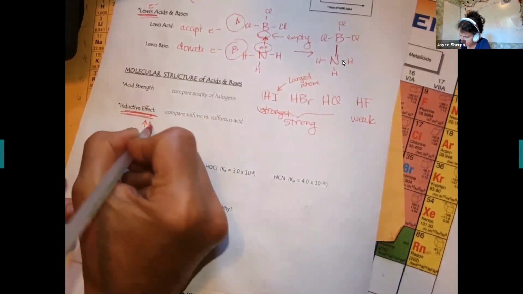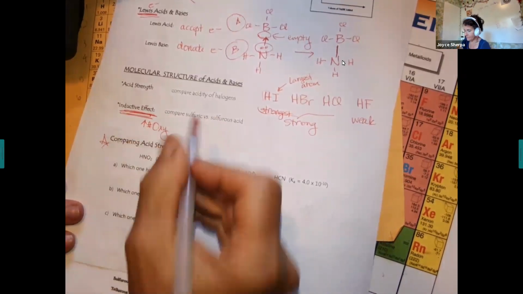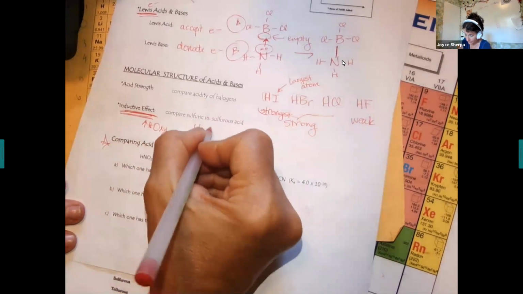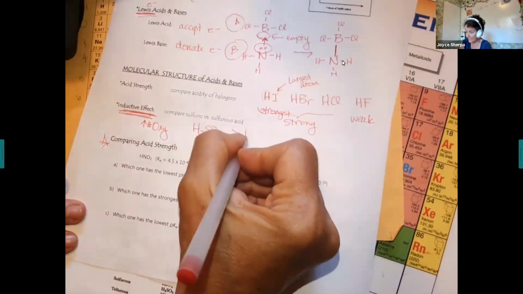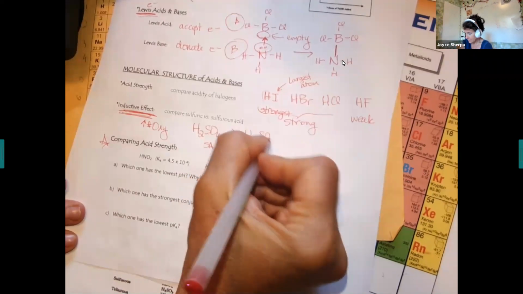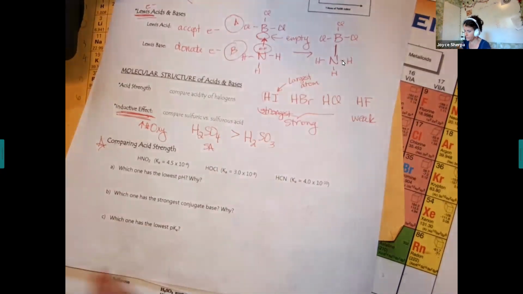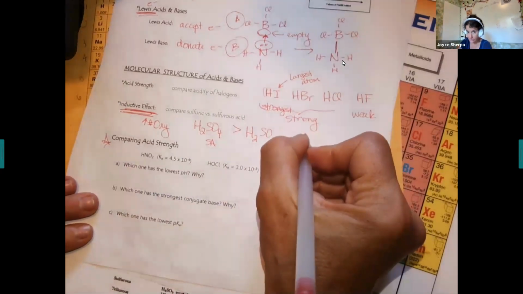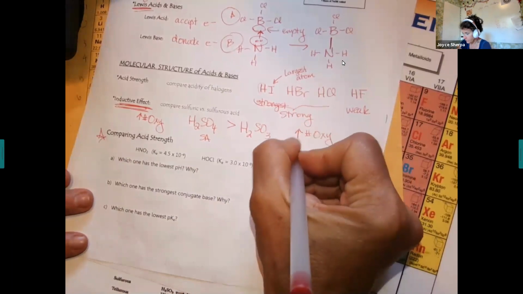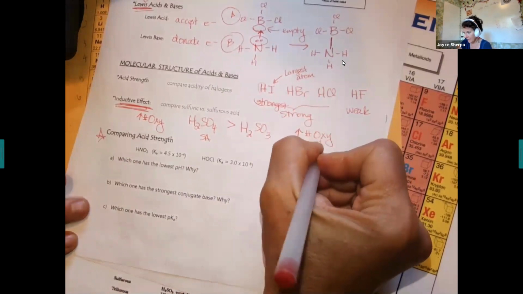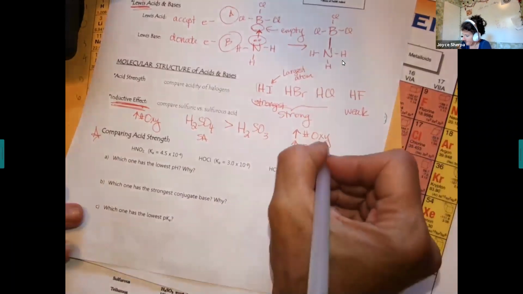This one's actually much more important, and it just has to do with increasing the number of oxygens. So sulfuric acid, H2SO4, is a strong acid. The more oxygens, you get more pulling. As you increase the number of oxygens, you increase the polarity.